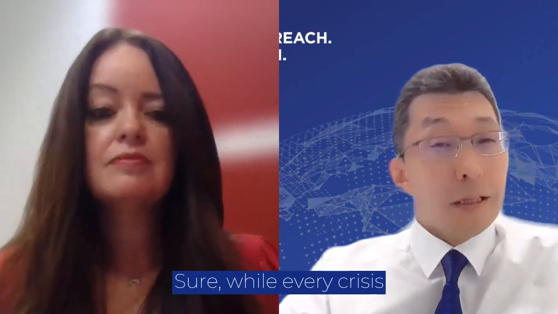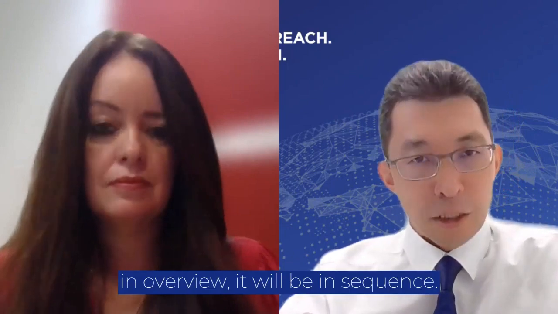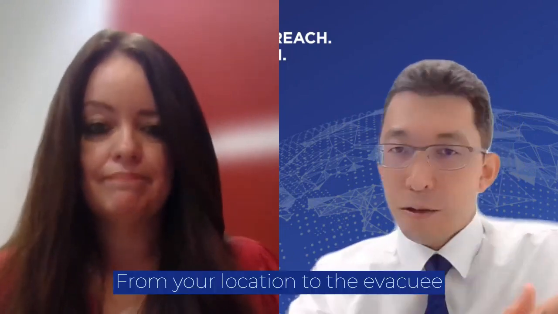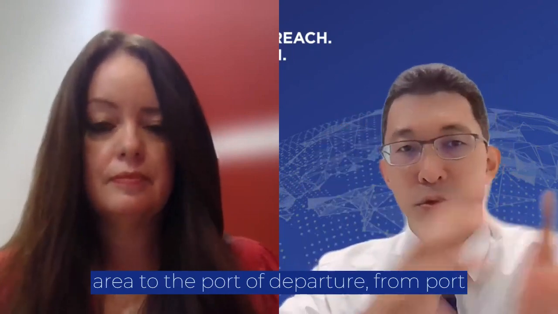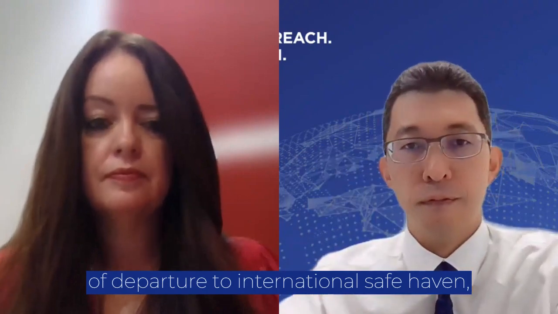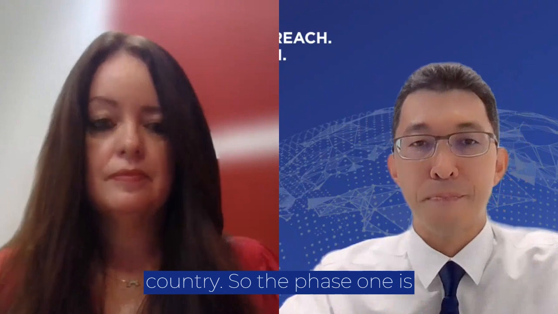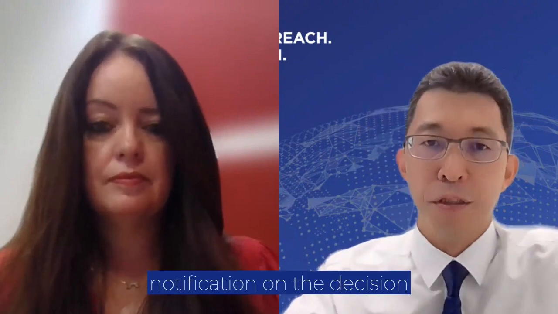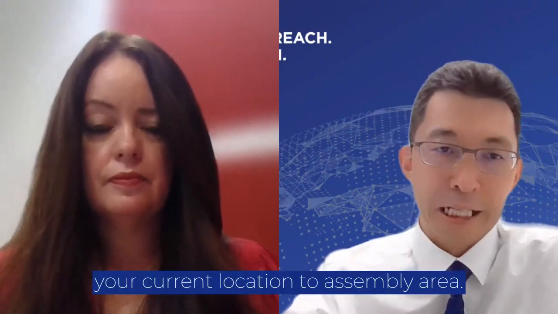Sure. While every crisis and evacuation situation is unique, in overview, it will be in sequence. From your location to an evacuee assembly area, then moving from assembly area to the port of departure, from port of departure to international safe haven, from international safe haven to home country. So Phase 1 is notification on the decision of evacuation and moving from your current location to an assembly area.